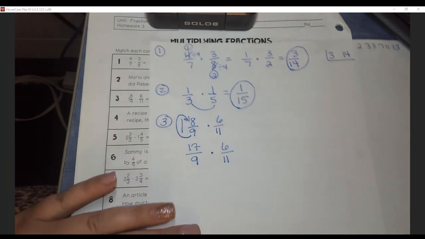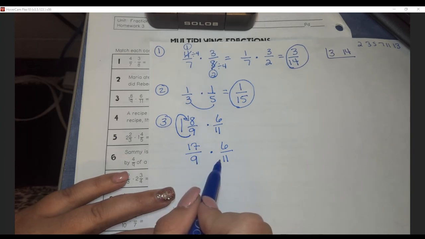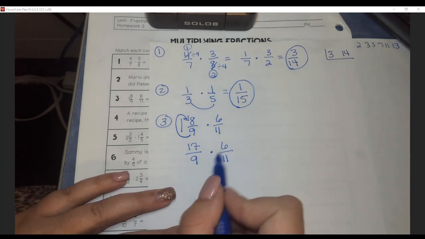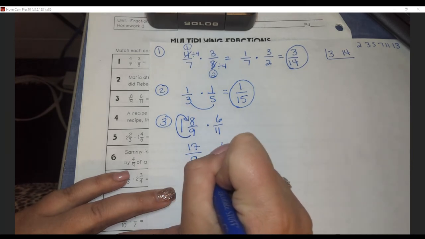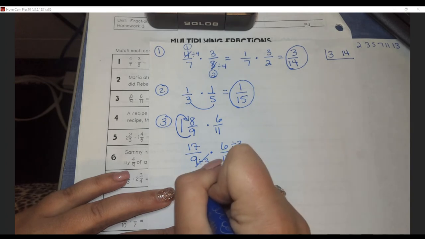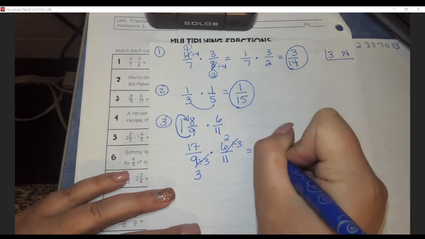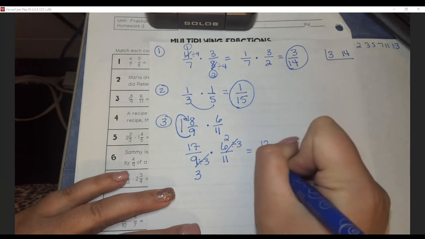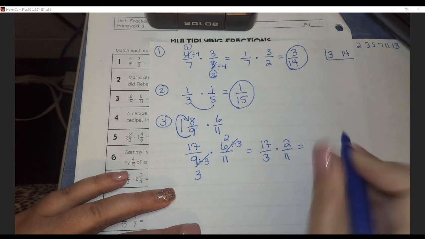I'm going to look for cross-canceling. 17 and 11 have no common factors because they're both prime. But 6 and 9 are both multiples of 3, so we can divide each one by 3. 9 divided by 3 is 3. 6 divided by 3 is 2. So we can rewrite it as 17/3 times 2/11.